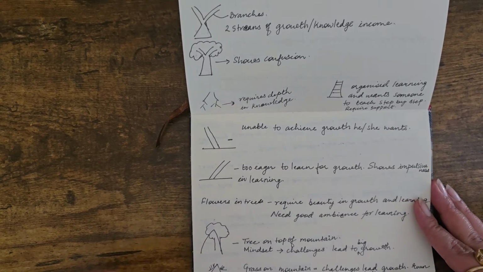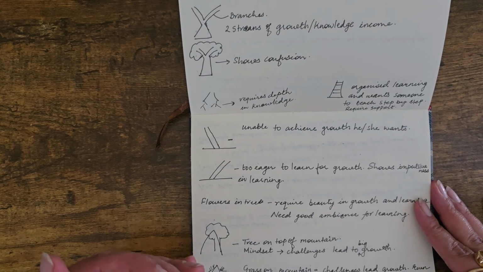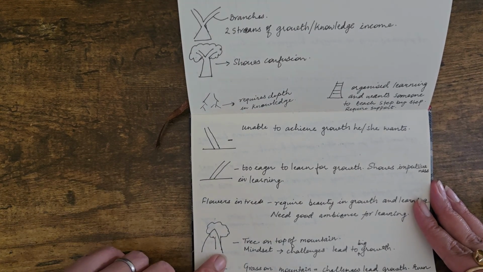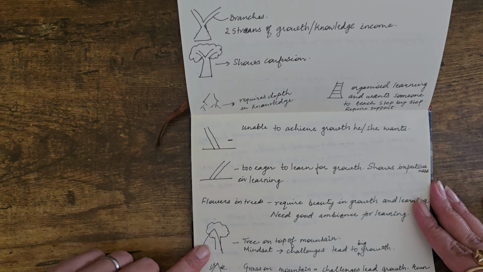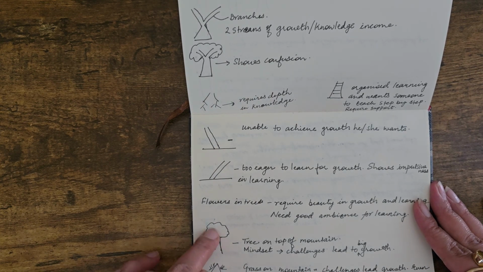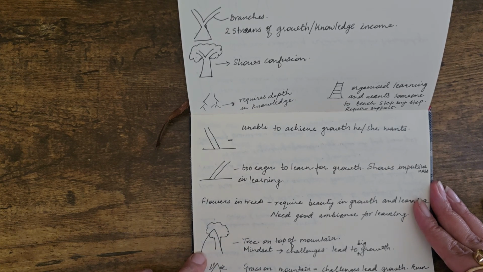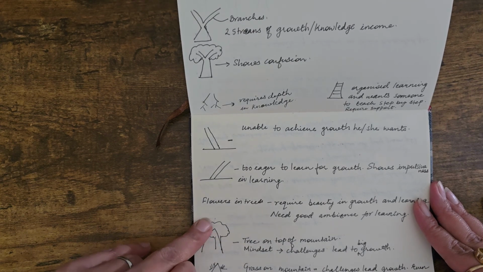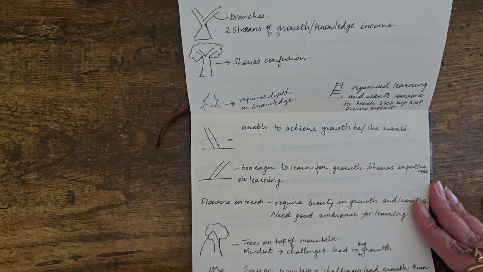Now we start layering on these concepts and components on top of each other. So if let's say there is a tree on top of a mountain, that means mountain, remember, are the challenges. So what their mindset is showing is that I'll go through the challenges, and that's how I will achieve growth, and it will lead to big success.